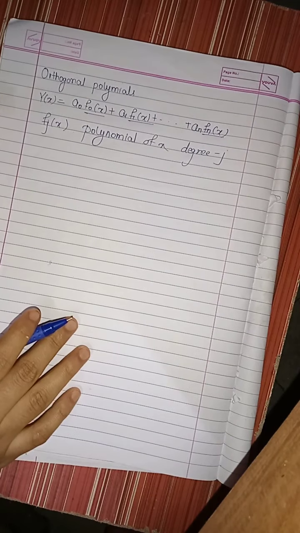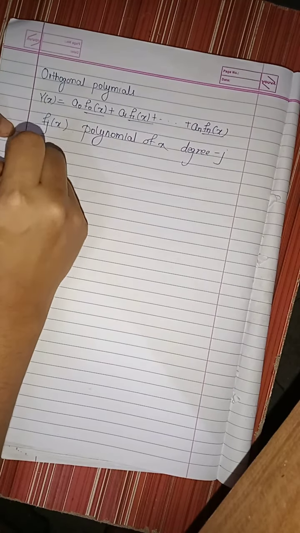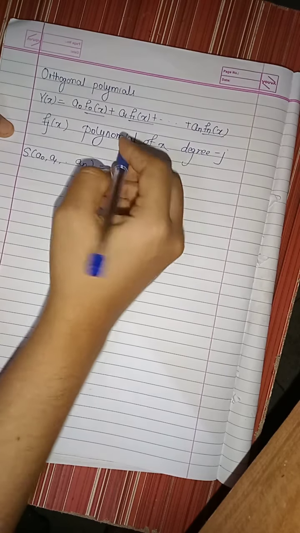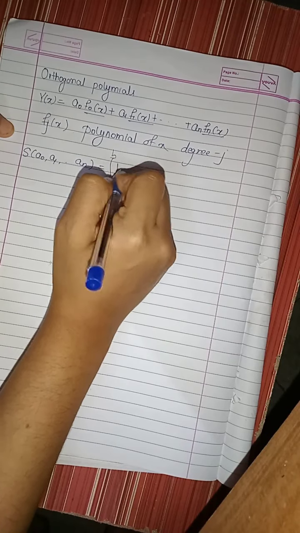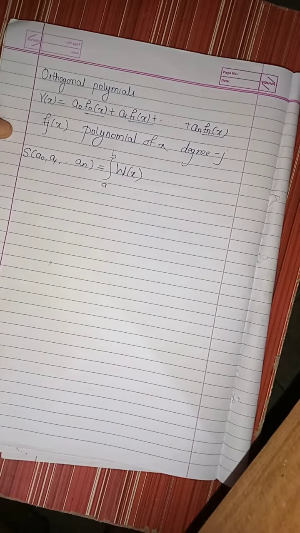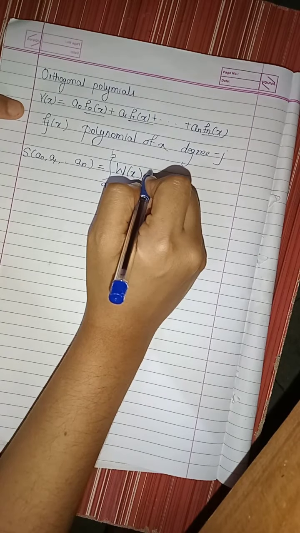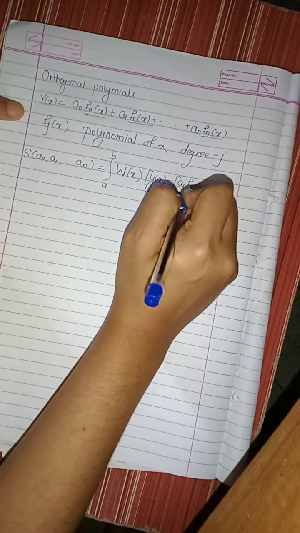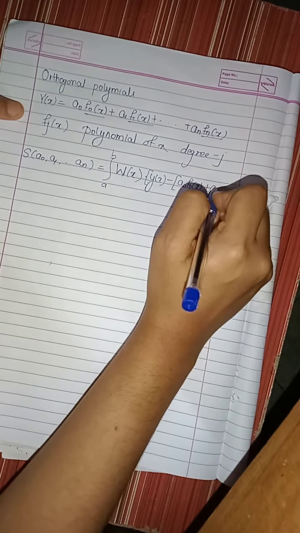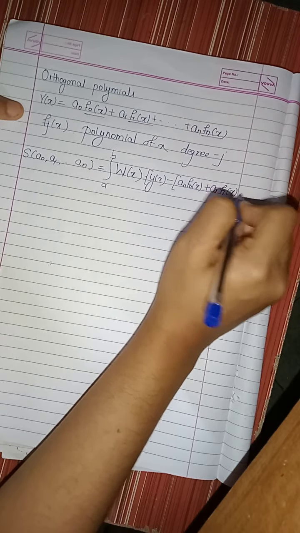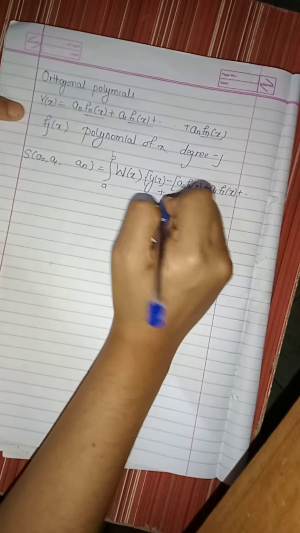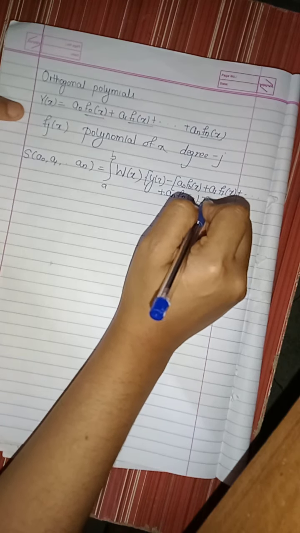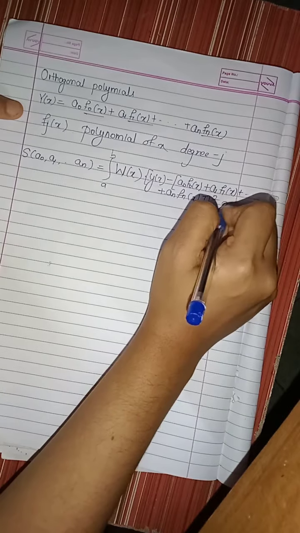Okay, so now we can write S of a0, a1, a2 up to an as the integral from a to b of w of x, that is the weight, times y of x minus (a0 f0 of x plus a1 f1 of x plus up to an fn of x) whole square dx.